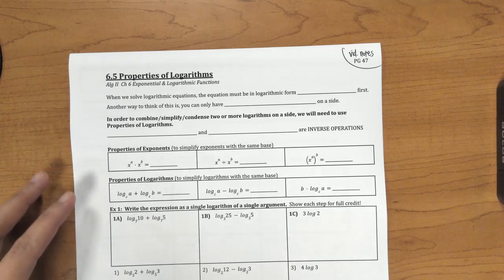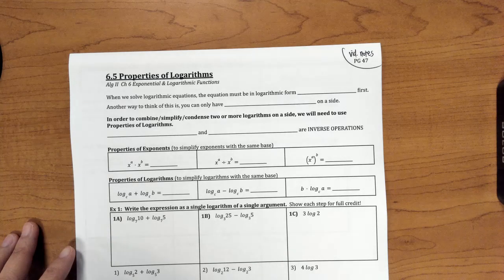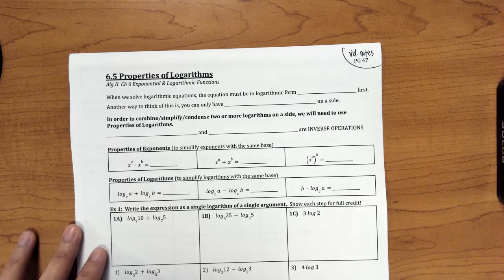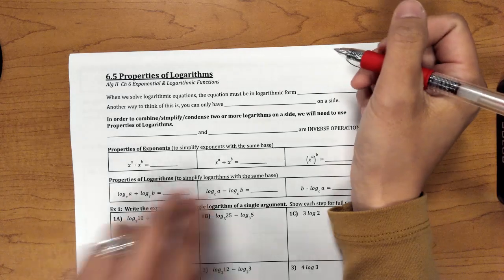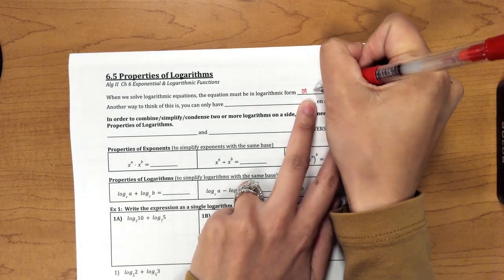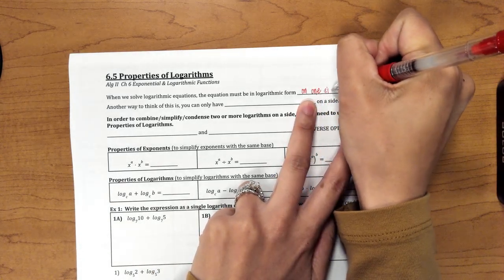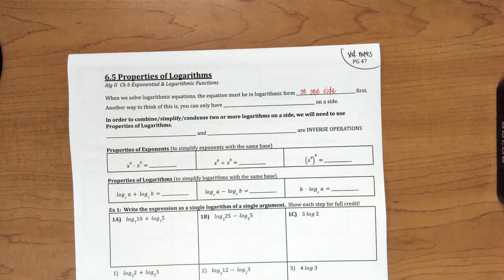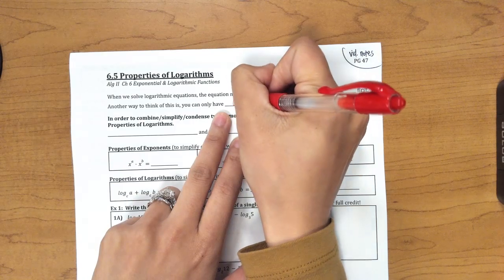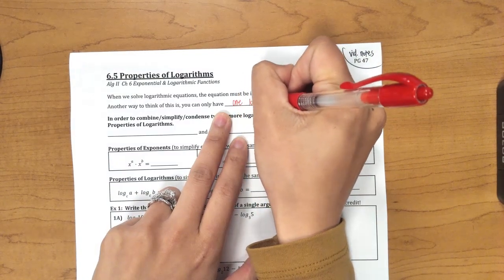Hi, today's notes are on 6.5, properties of logs, or logarithms. When we solve logarithmic equations, the equation must be in logarithmic form on one side first. And another way to think of this is you can only have one log on a side, or one logarithm.